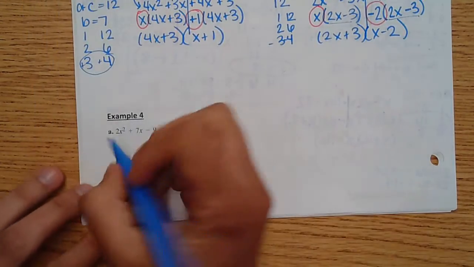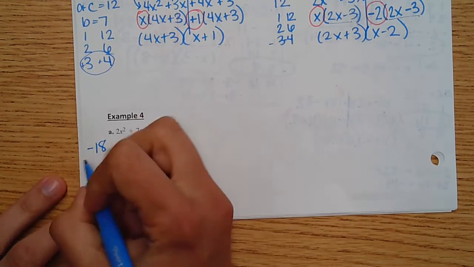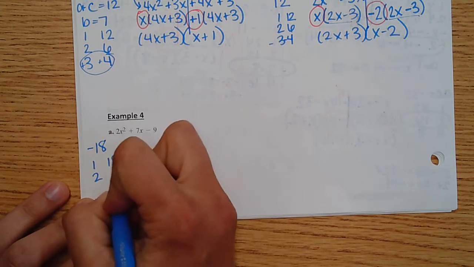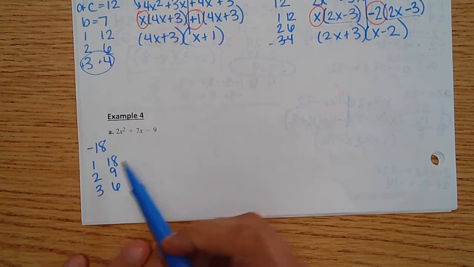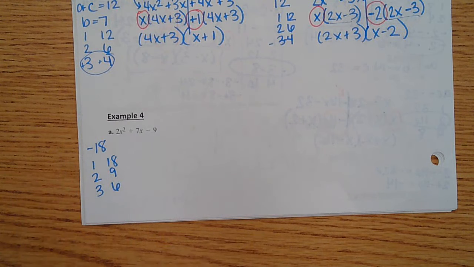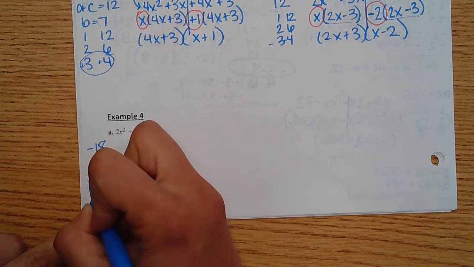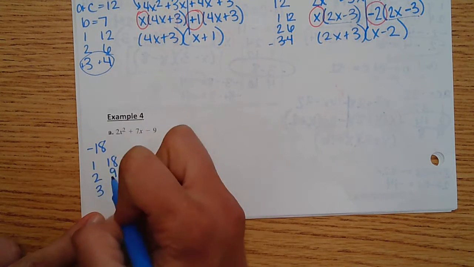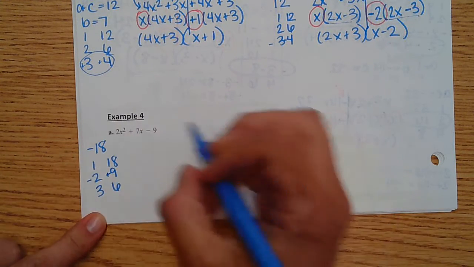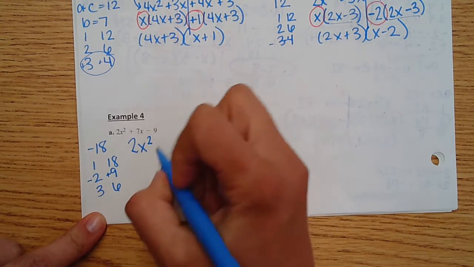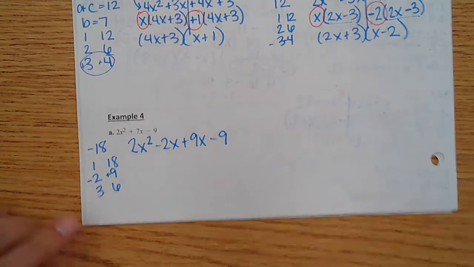All right, last one. 2 times negative 9 gives me negative 18. And then I need to add to 7. So I have 1 and 18, 2 and 9, 3 and 6, and that should be it. So I need a positive 7, and added together, I know one of our terms is going to be negative. I need this positive 9 and negative 2. So we rewrite it 2x squared minus 2x plus 9x minus 9.